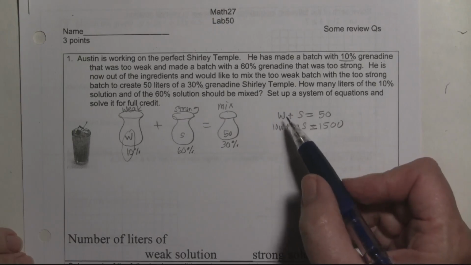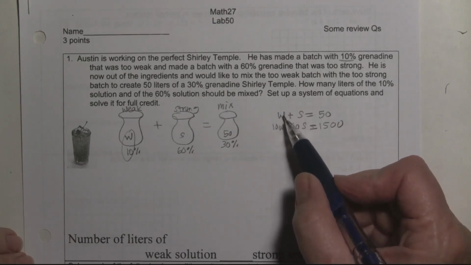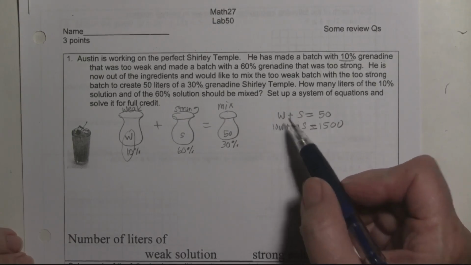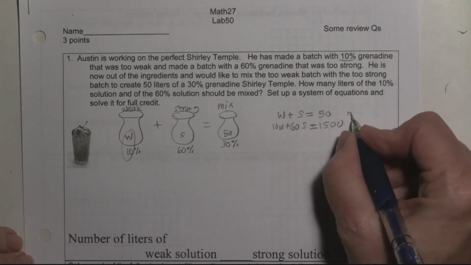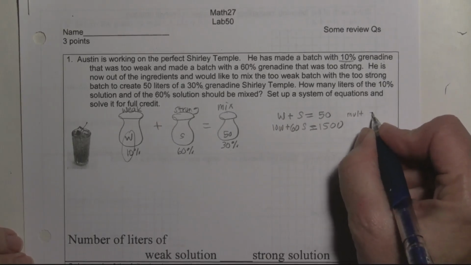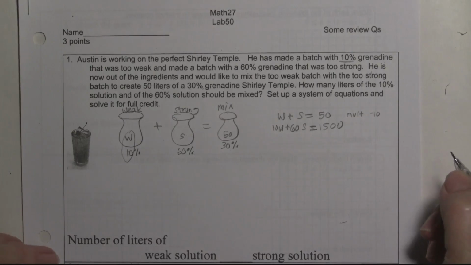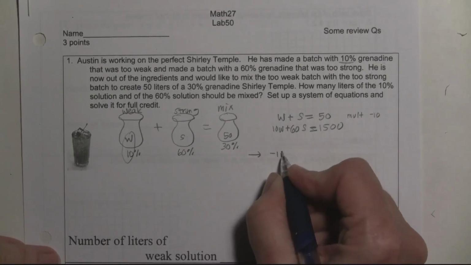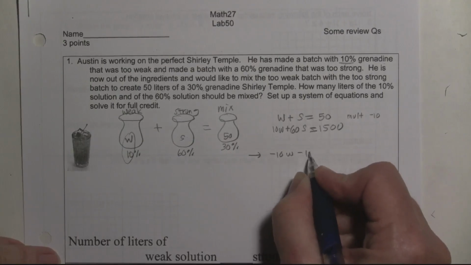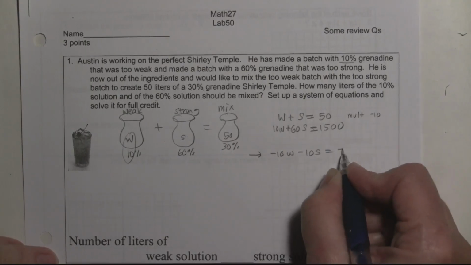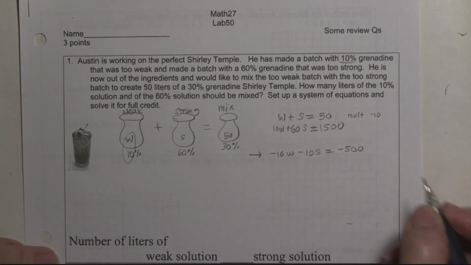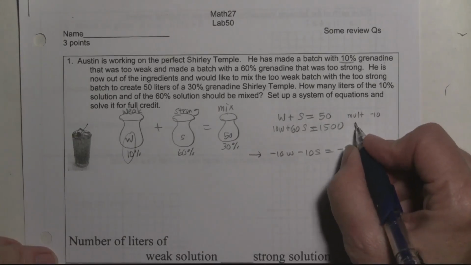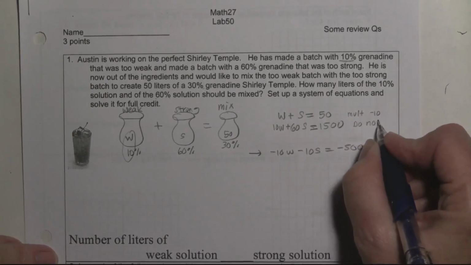And so what you need to do is multiply through by 10 so that you can drop out the W's. So I'm going to multiply here by negative 10. And I'm out of room, so I'm going to write it right here. So negative 10W minus 10S equals negative 500.